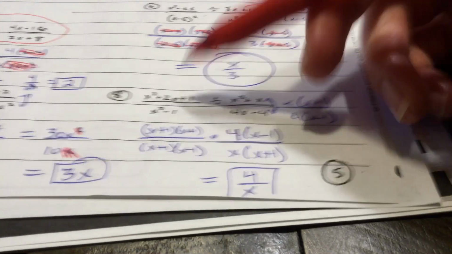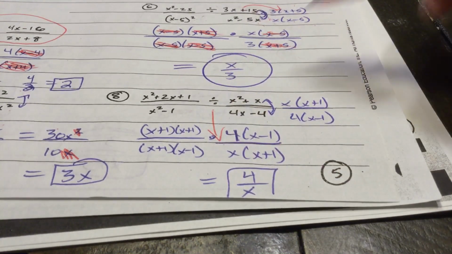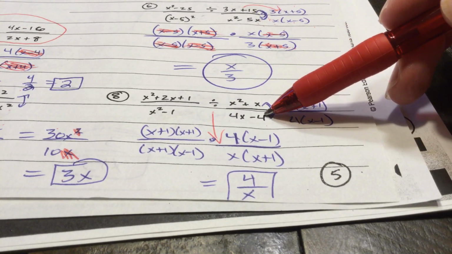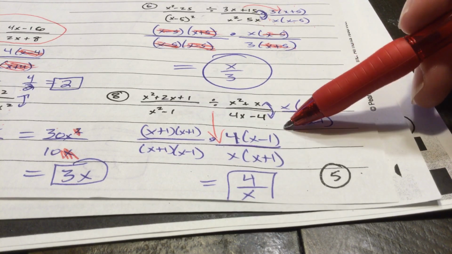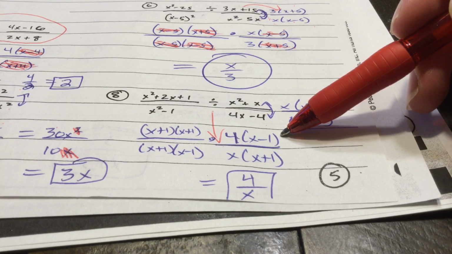And number 8 here, folks. Try to get this in 10 minutes. Got division. Again, we're going to multiply by the reciprocal. 4x minus 4, which was in the denominator, factors to be 4 times x minus 1. That is the new numerator. Okay, when we multiply by the reciprocal.